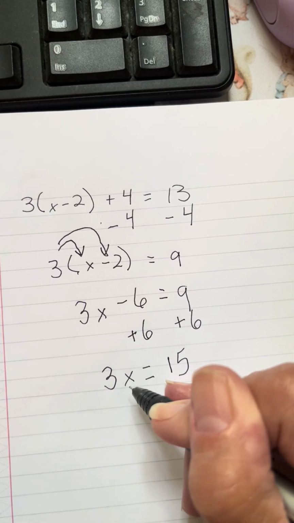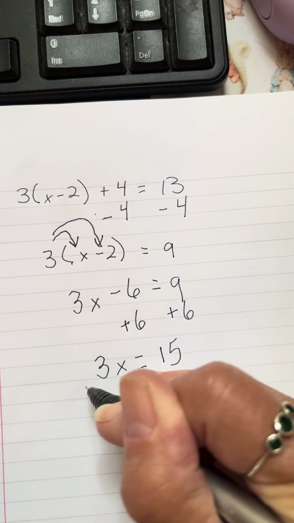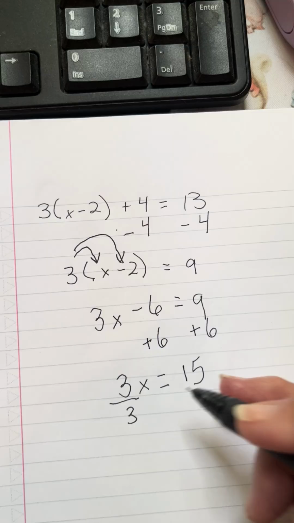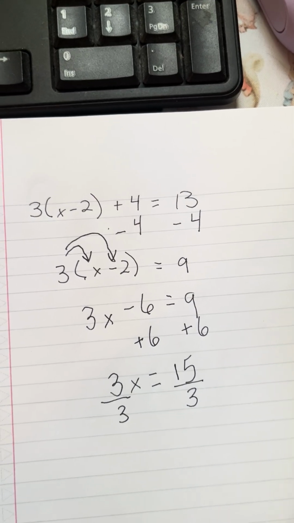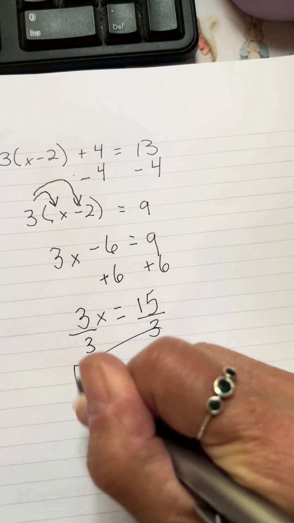Now, why is x not alone? It's being multiplied by 3. What's the opposite of multiplying by 3? Divide by 3. And we can do anything we want as long as everybody gets it. So 15 also gets a divide by 3. So x equals 5. Put a box around it. Woo, woo, woo. It's more fun if you celebrate.